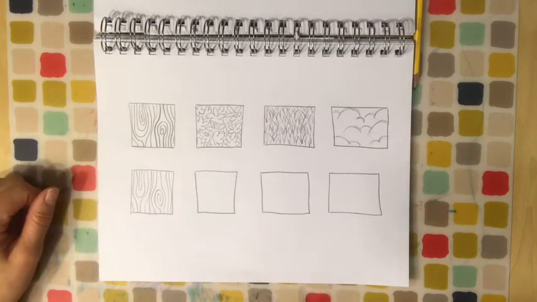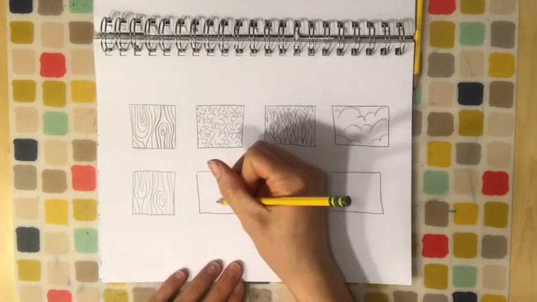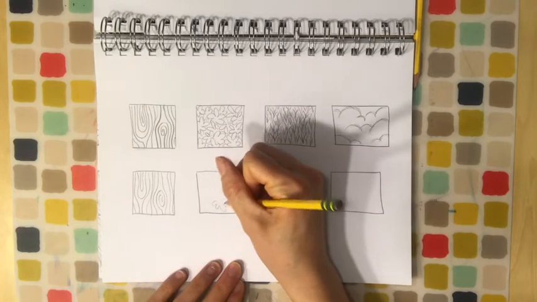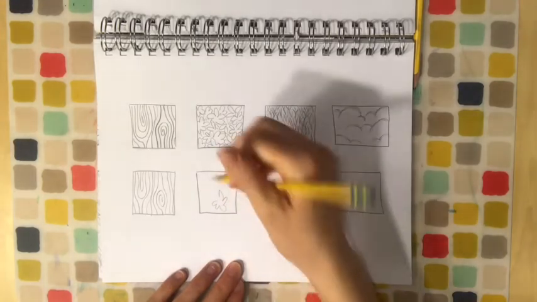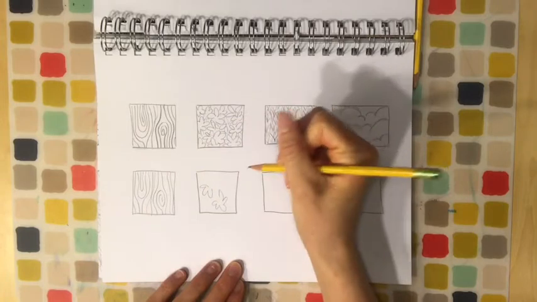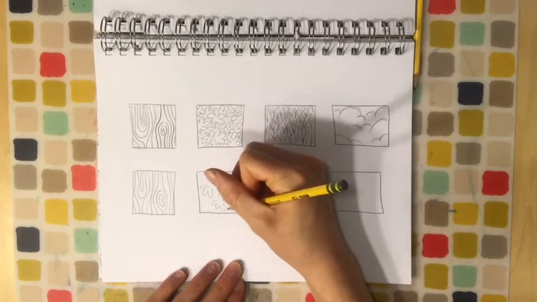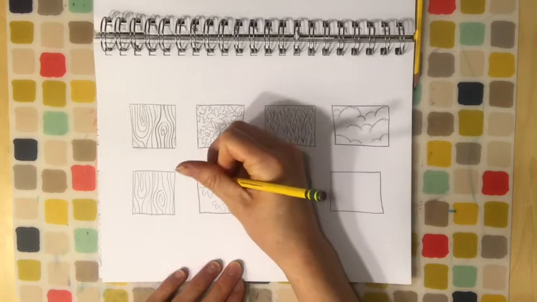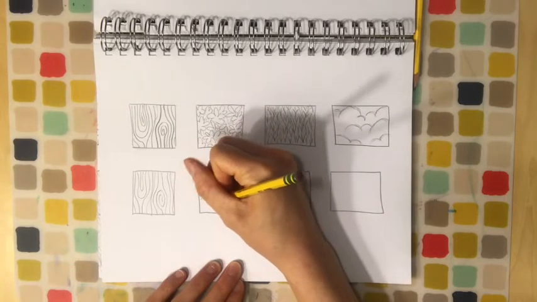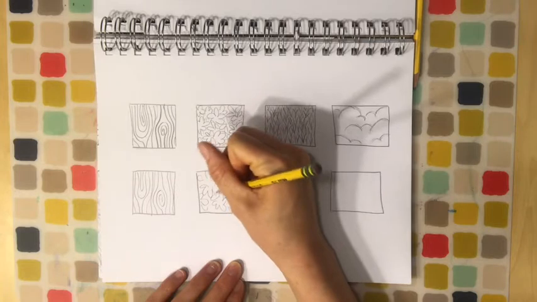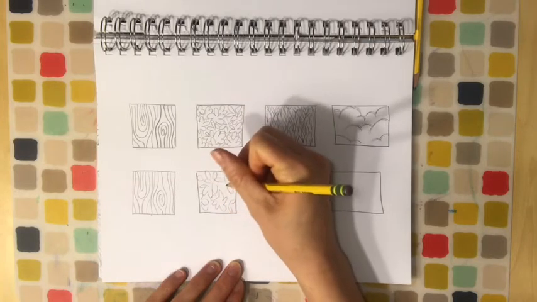Next we're going to practice some leaves on a bush or a bushy tree. I'm just going to draw little rounded clumps and then draw them spaced out and then fill in the spaces. And we want it to fill in the whole box. So add little loops towards the edges and fill it in.